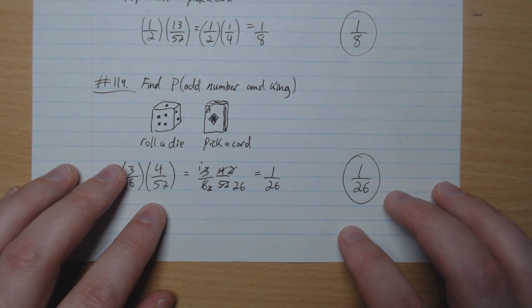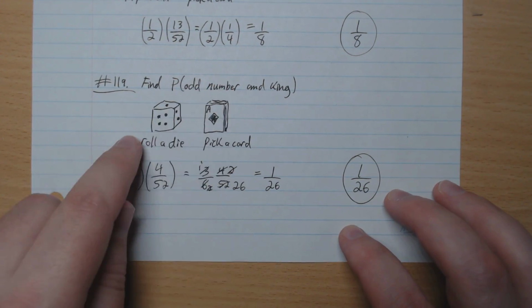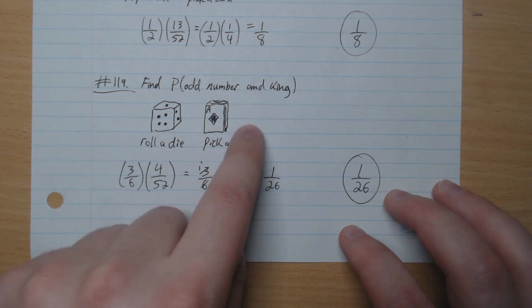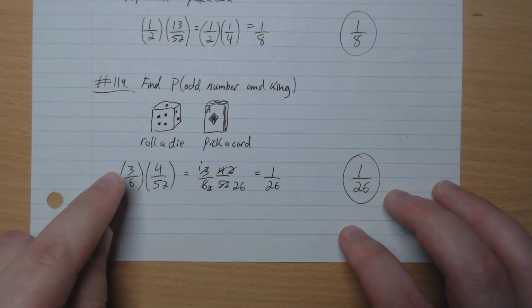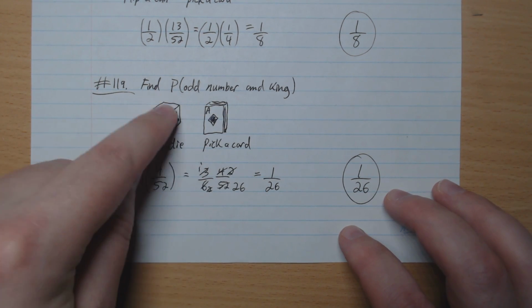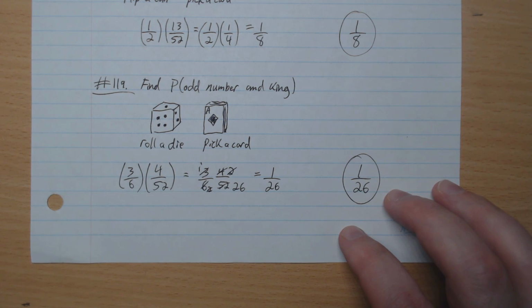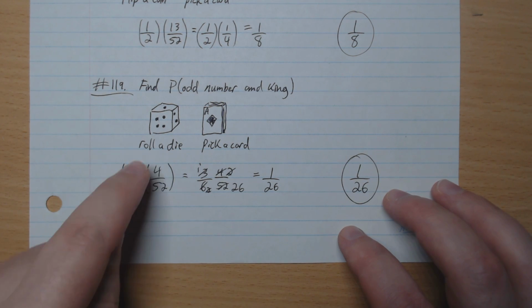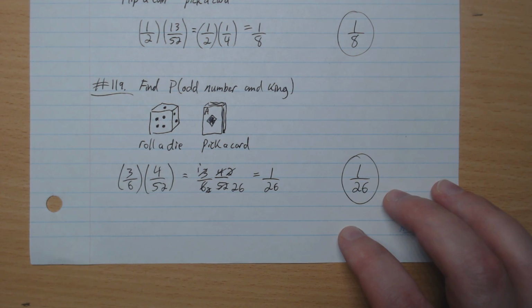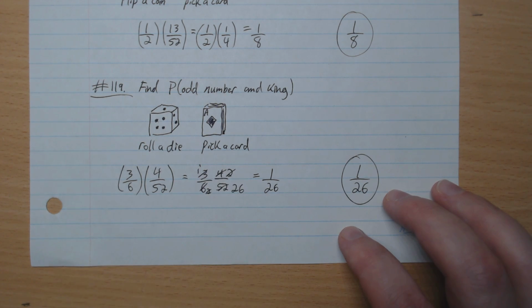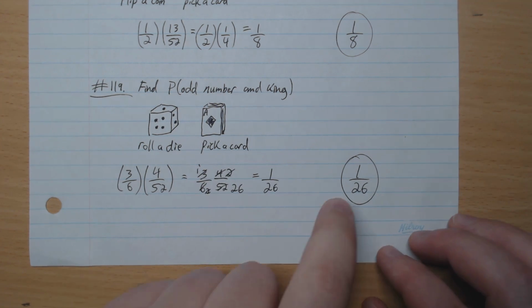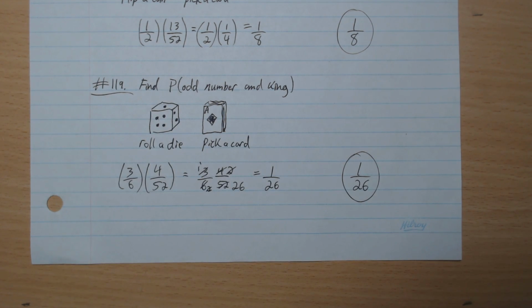Number 119. Find the probability of odd number from rolling a die and king from the card. Well, there are 3 odd and 3 even, so 3 out of 6 for the dice. There are 4 kings in a pack of 52. And so now we have 3/6 times 4/52. And we do some reduction and we get 1/26 as our probability.